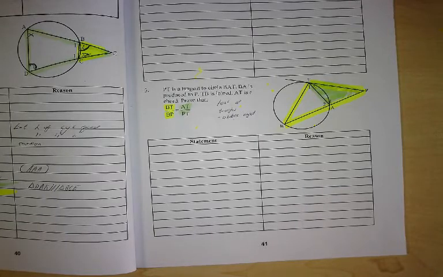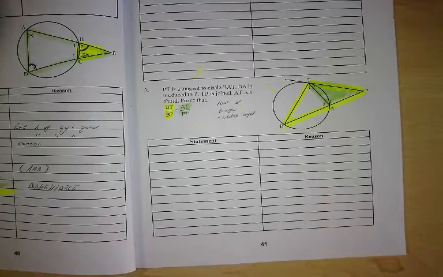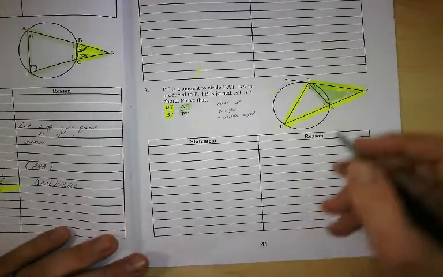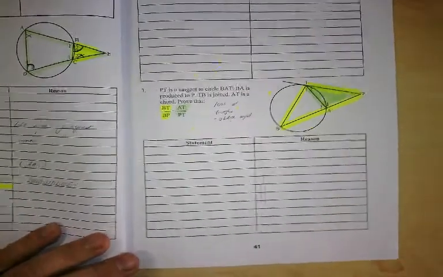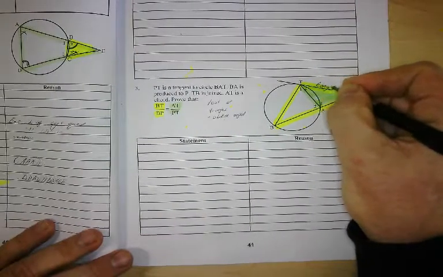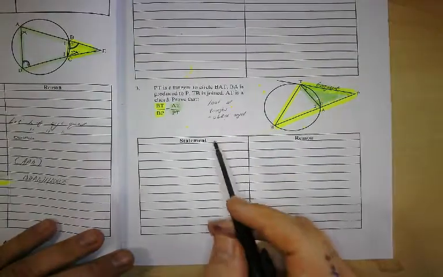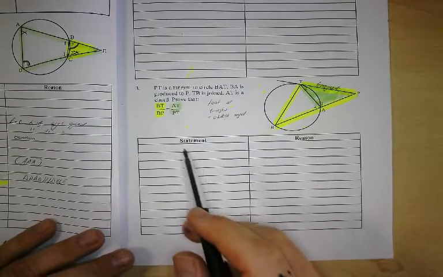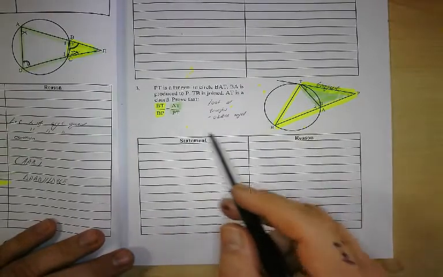Right, I'm now going to do question 3 on page 41. Okay, this question, first of all, make sure you fill in everything on your diagram. So the question says PT is a tangent, so just fill that in always to remind yourself what you're given, and you're given some other stuff. Prove that BT over BP.